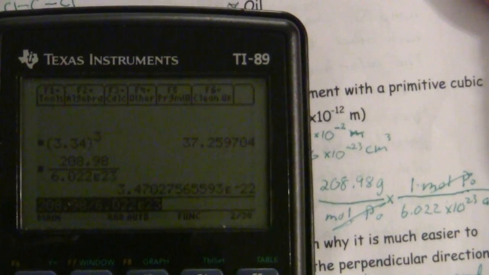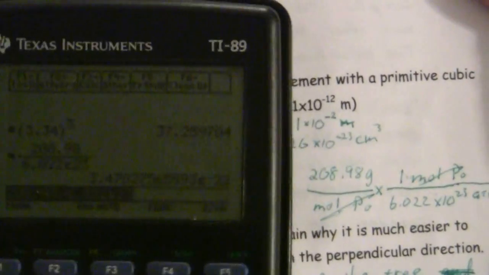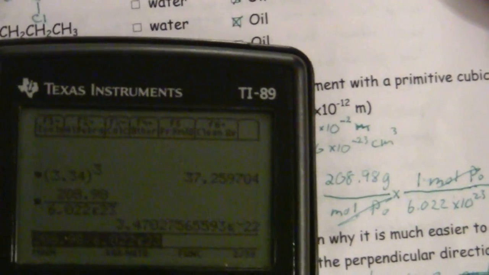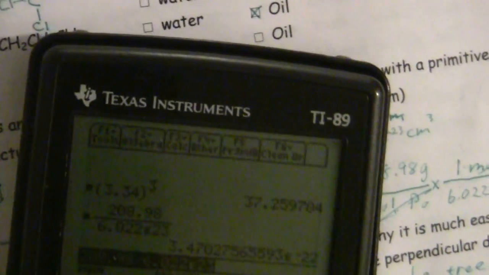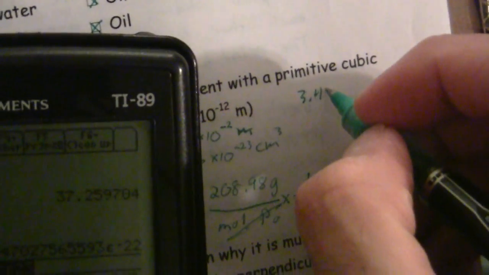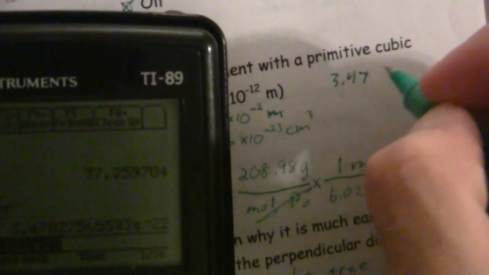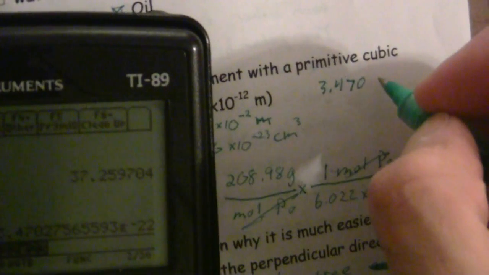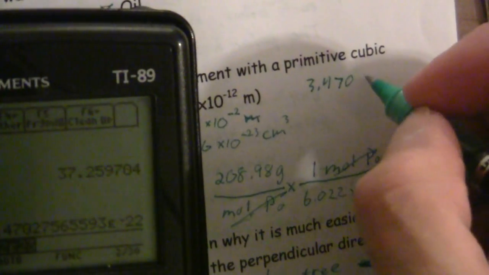So that is the number of grams per atom of polonium. 3.47 times 10 to the minus 22. And I'm going to go ahead and include that extra 0 just for good measure.